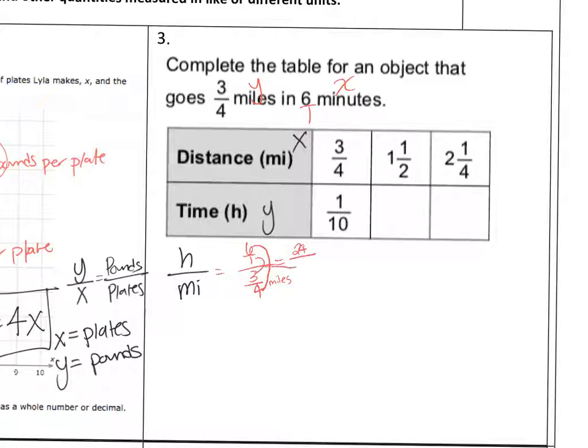And then 1 times 3 is 3. 3 goes into 24 8 times, so it takes us 8 minutes to run 1 mile. Okay, now they give us the first ratio in the box. It says in 3/4 of a mile, I went 1/10 of an hour. And 1/10 of an hour is indeed 6 minutes.